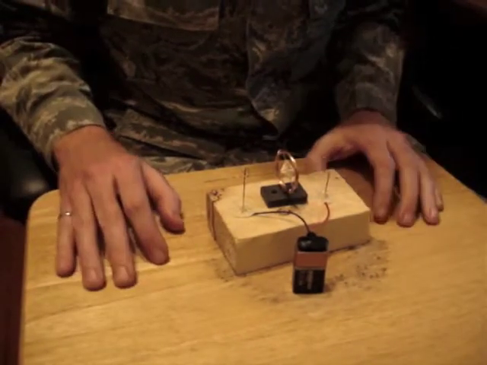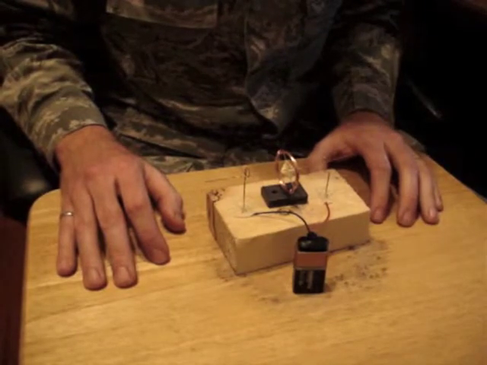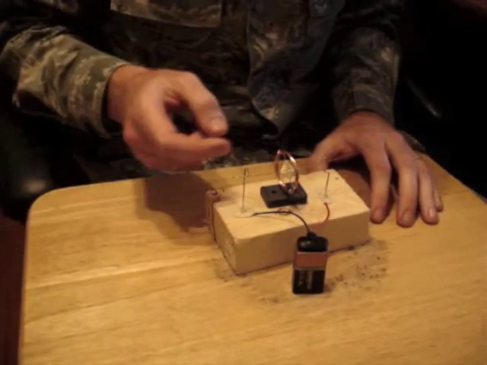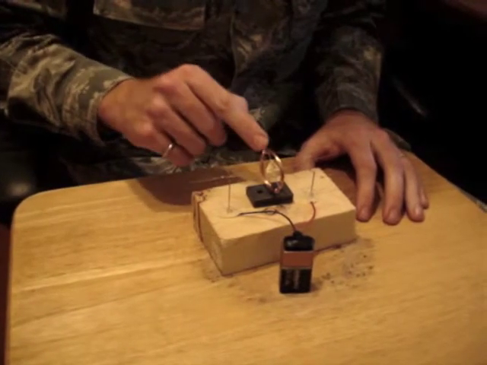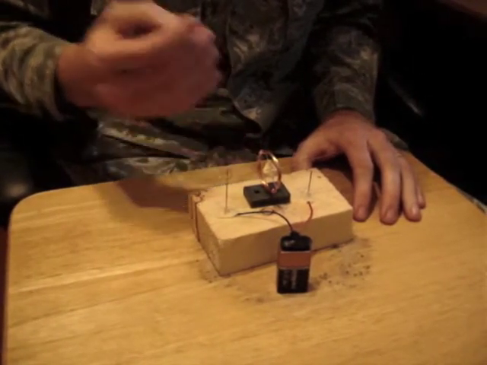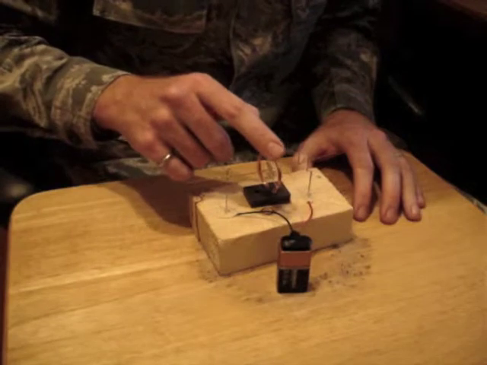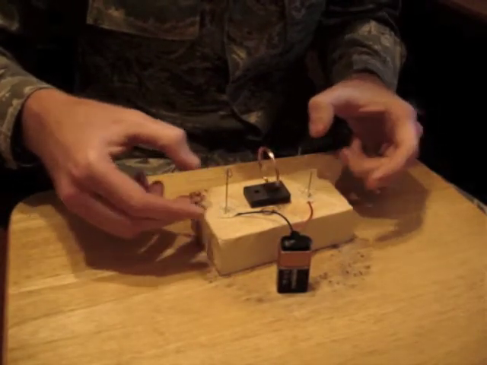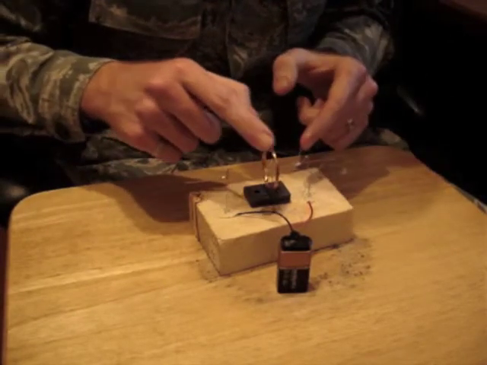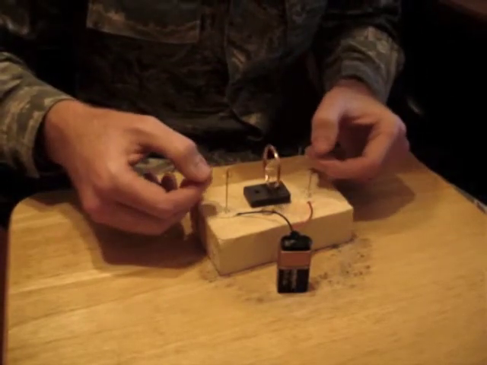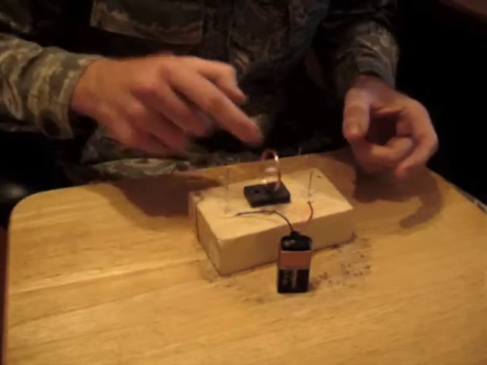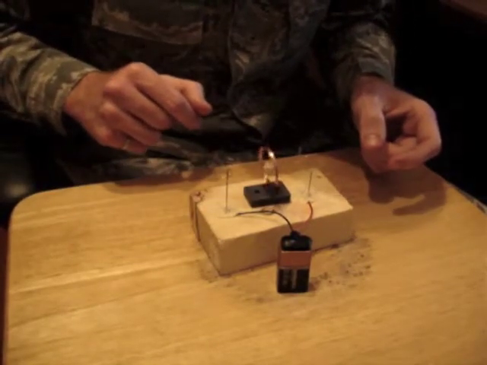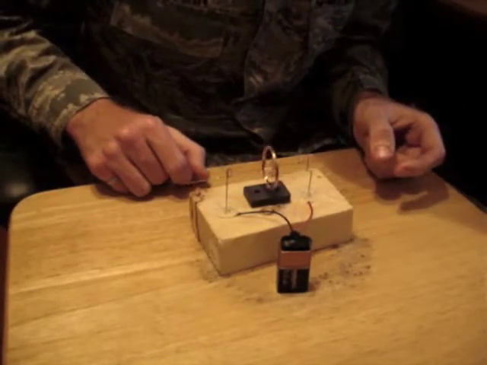Here we have our third case configuration, where the axis of rotation protrudes through the center of the rotor and is perpendicular. As you can see, I tried to kick it several times and got sparks, so that's cool, but we're not getting any sustained motion.